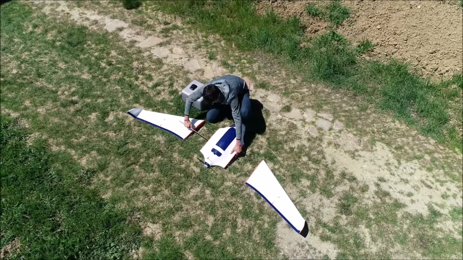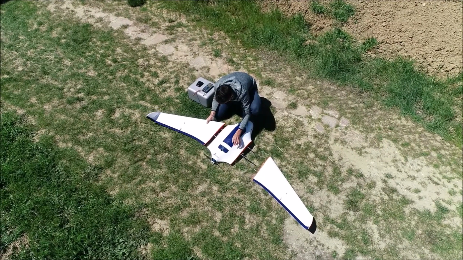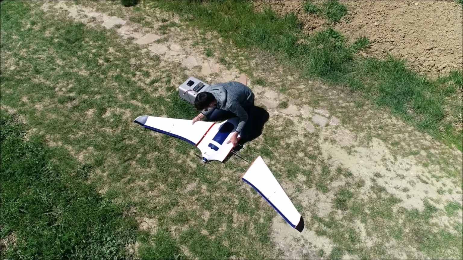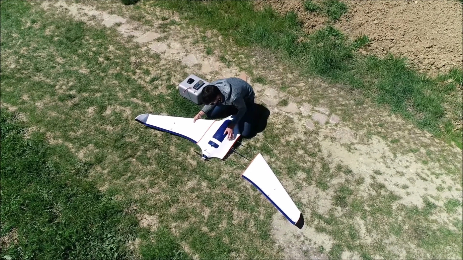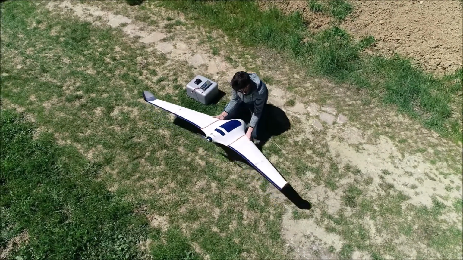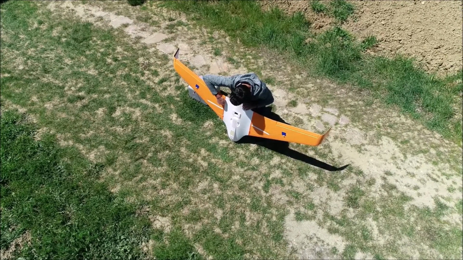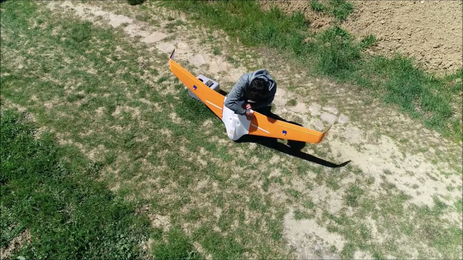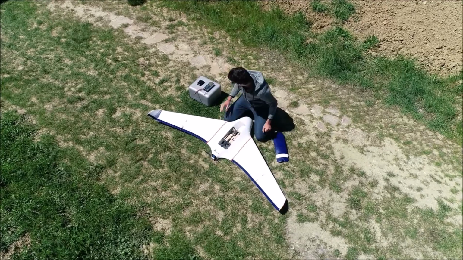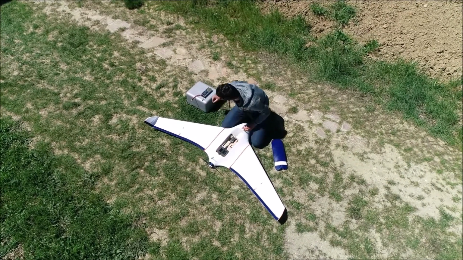Now that you're on the field, start to put the wing joiners in, then plug your wings and connect them. Then close the wings blocker. Now it's time to put the payload in and the battery.